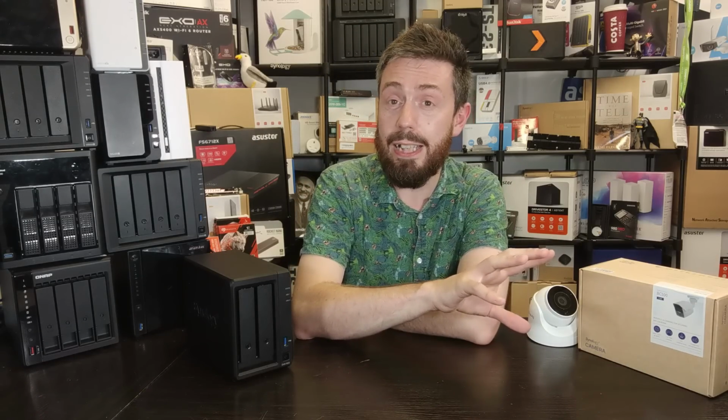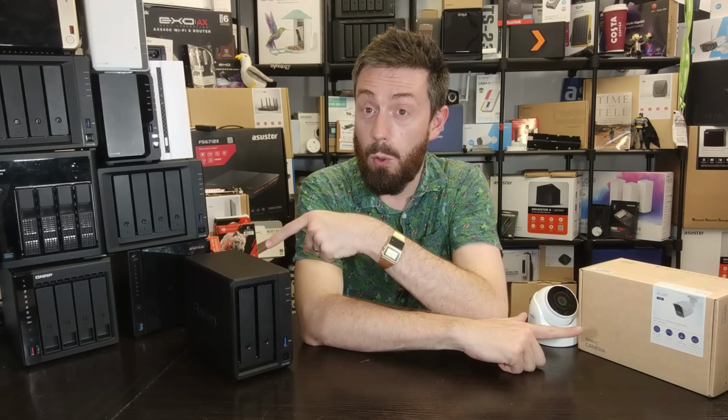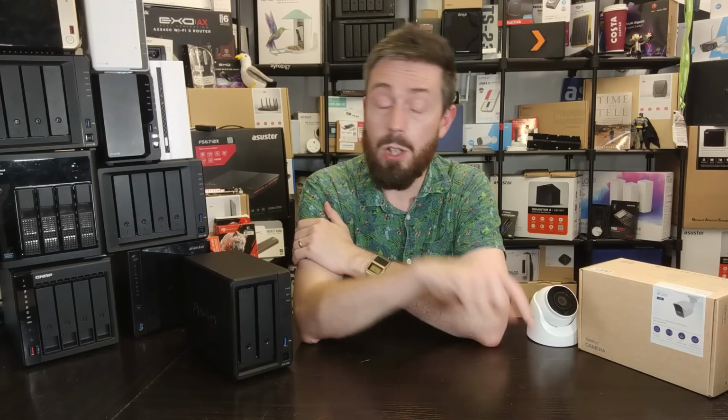But if you're still on the fence about what you need for your surveillance needs, and you're definitely on board with going to Synology Surveillance Station, but you're not sure whether to go for their cameras or their own DVA system, we've got a video coming up on that very, very soon. And we've got links to other guides that you can check out on that too.